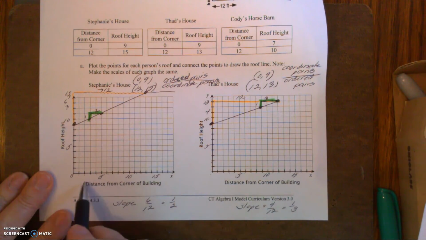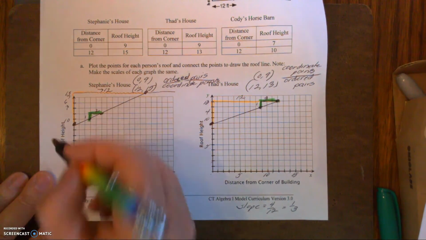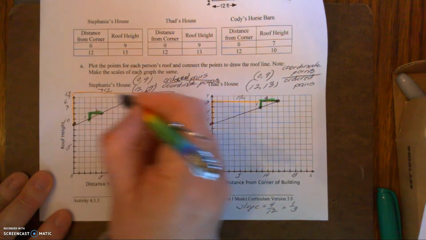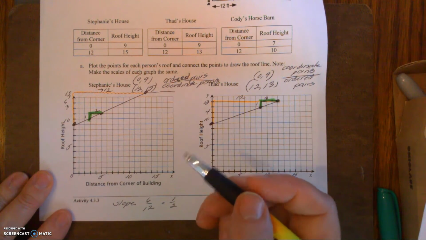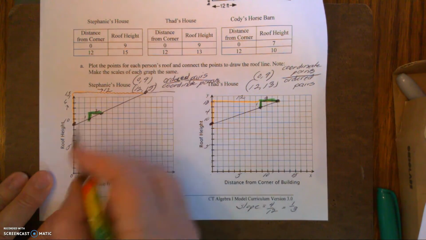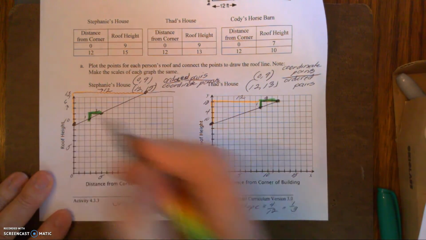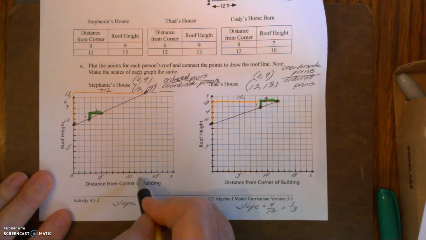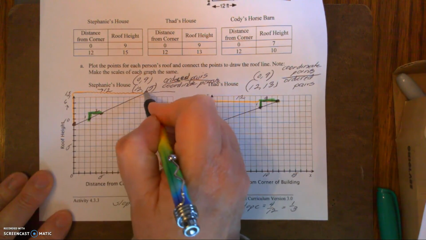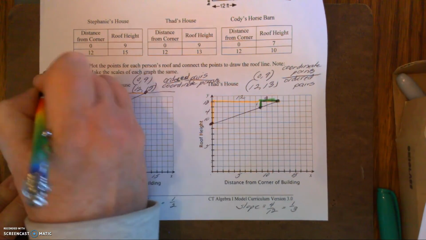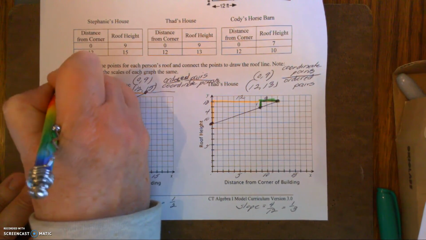And I scaled. Each one is worth a point. So 5, 10, 15, 5, 10, 15. We had an extra line here, added it. And then when we plotted the points, 0, we went up to 9. Then we started at 12, and we went to 15. Remember, when you're doing your coordinates, it's X and Y.